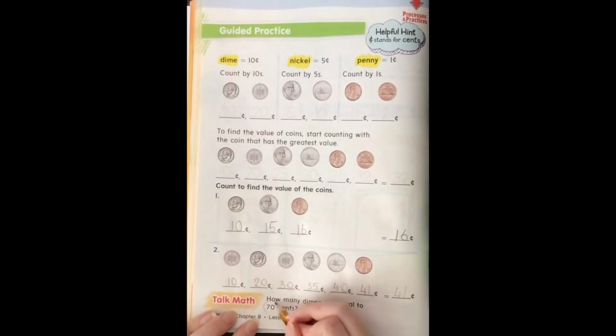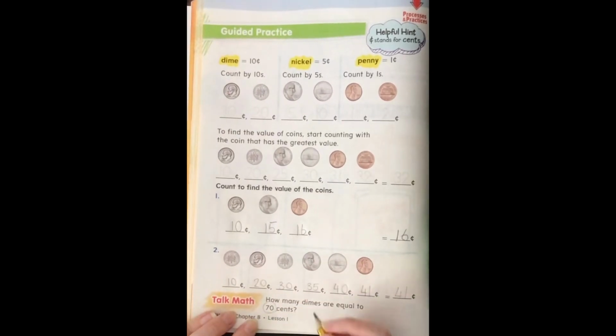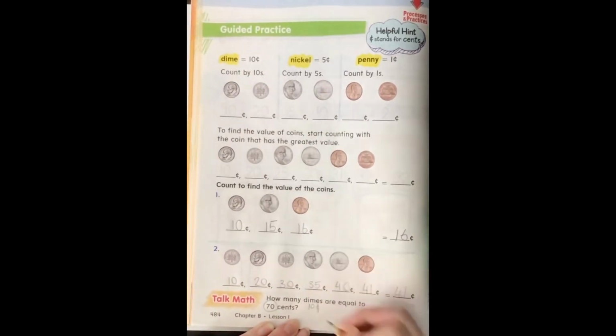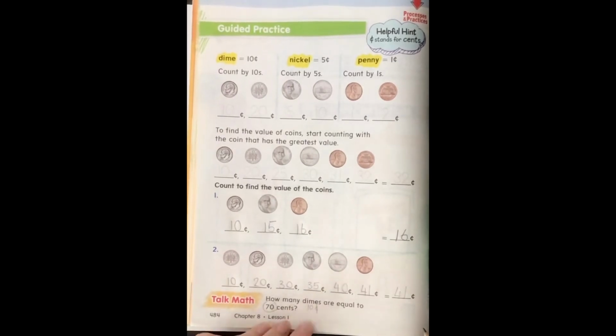If you can, try and use your plastic coins to make 70 cents out of dimes. How many dimes will you need to make 70 cents? Remember, a dime is equal to 10 cents. So if a dime is equal to 10 cents, how many of them will make 70 cents? You can write the answer on your book. Well done. Thank you.